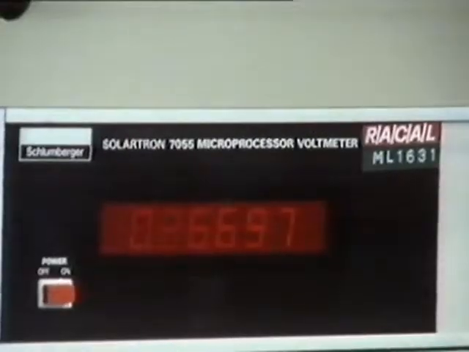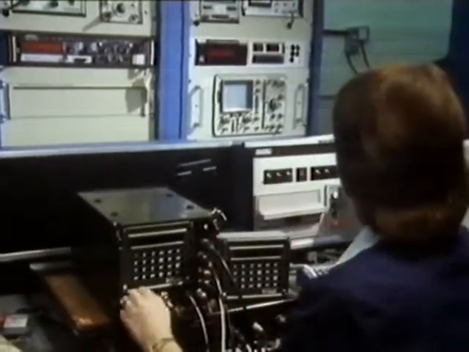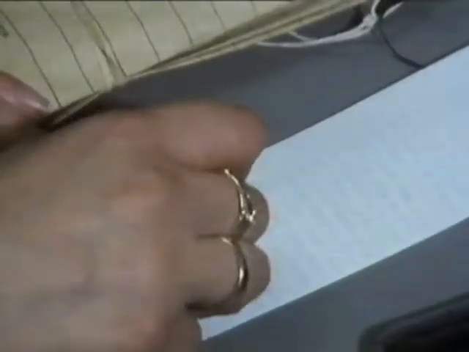And the final test, a thorough computerized checkout of every circuit in the radio. And the test readings form part of the documentation that stays with the radio throughout its working life.